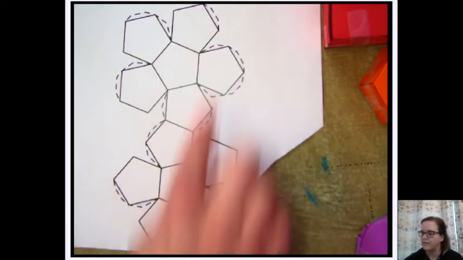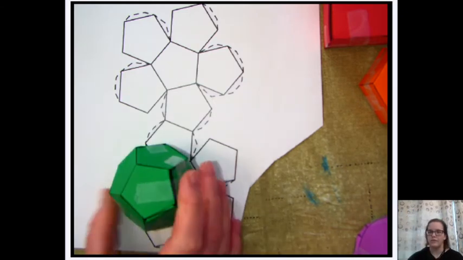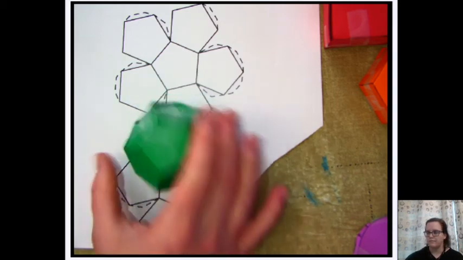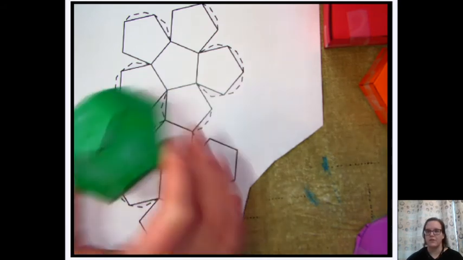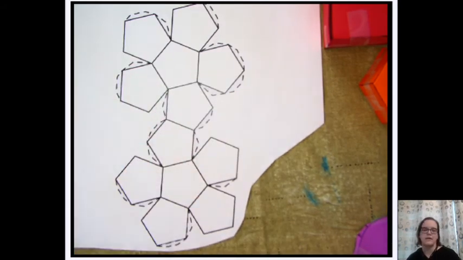There's 6 here and 6 here. And so there are 12 faces, and they were all pentagons. And do you remember that special name? Okay. It was a dodecahedron. Okay. And so this is your dodecahedron folded up. So this, if I cut it out, I do get to make this. So a net, again, is that 2D shape that you can cut up and fold to make a 3D shape.